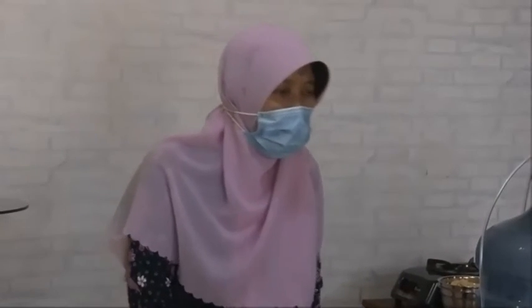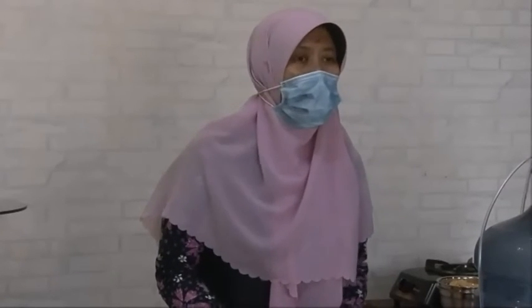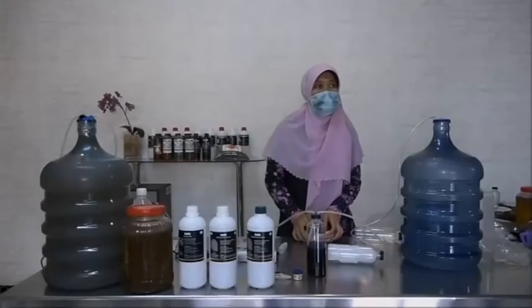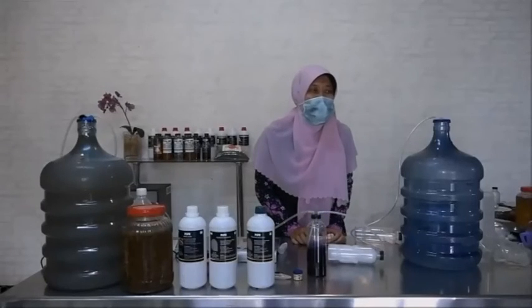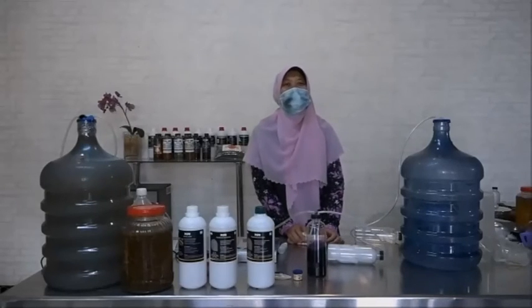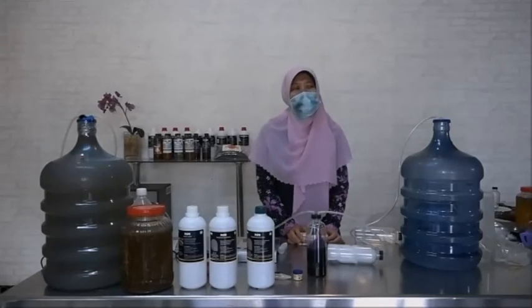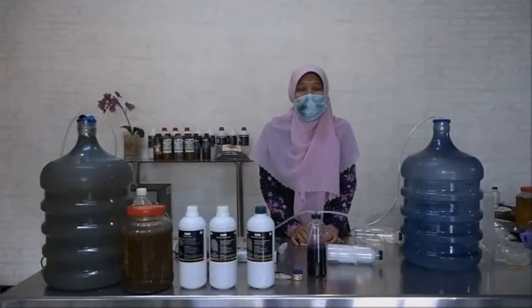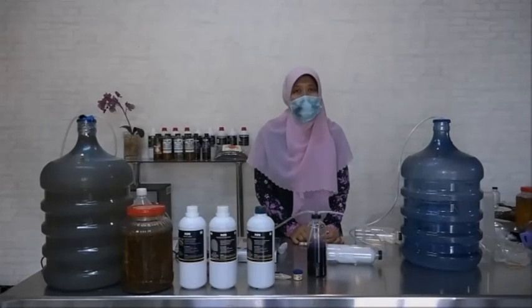We know that plant growth promoting bacteria have a lot of benefits to us, like biostimulant, to enhance plant growth, and then bioprotectant, to enhance plant resistance to plant diseases, and then biofertilizer, solubilizing the phosphate, so the fertilizer is easy to absorb by the plant.